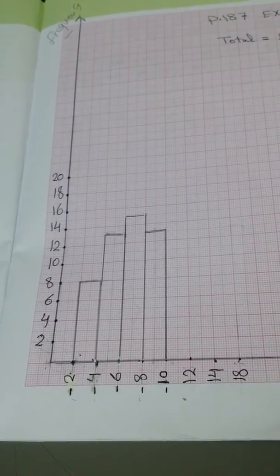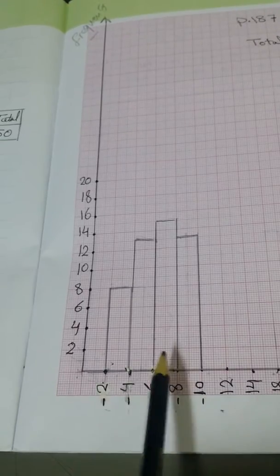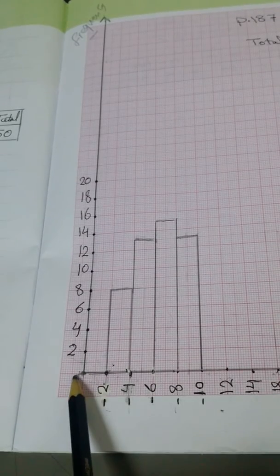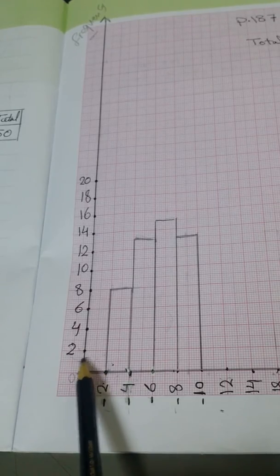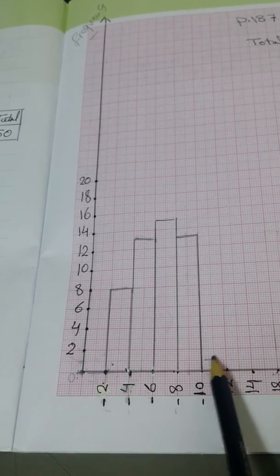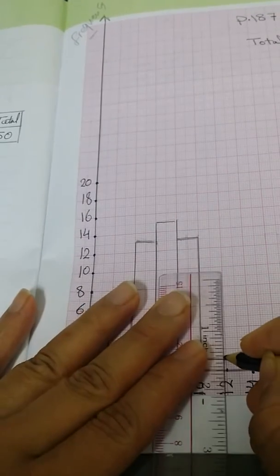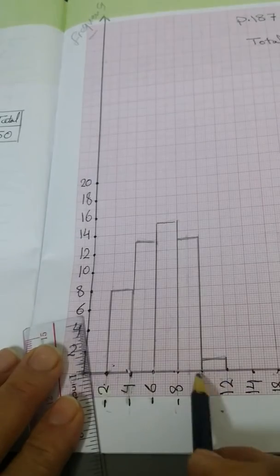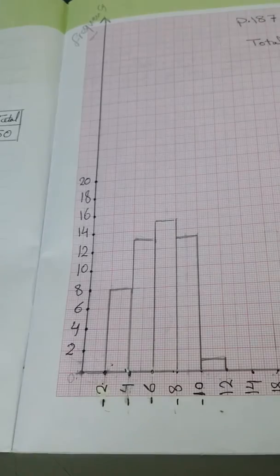What about the last set, set 10? Here the frequency is 1. Where is 1? Here I set for you this point as 0. So 1 is between 0 and 2, in the middle. So by using my pencil and ruler, I draw it to the next set, because all of this represents set 10. Now I finish our drawing for exercise number 1.